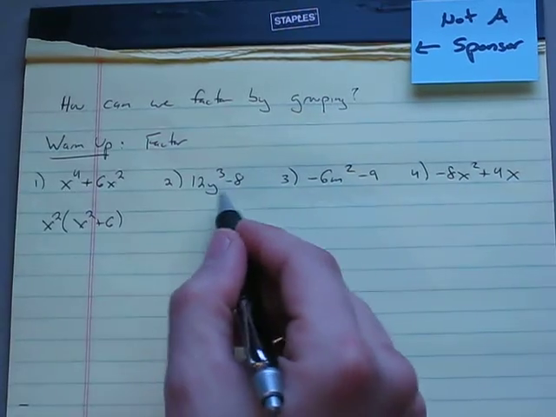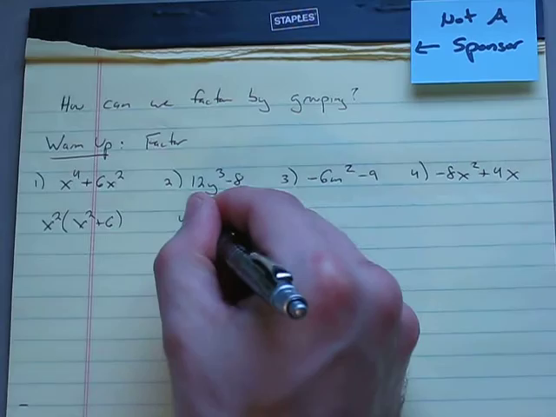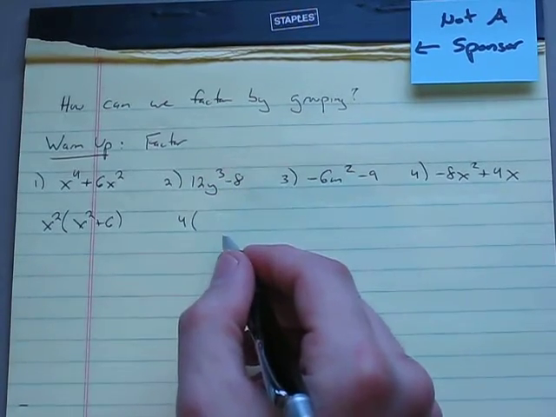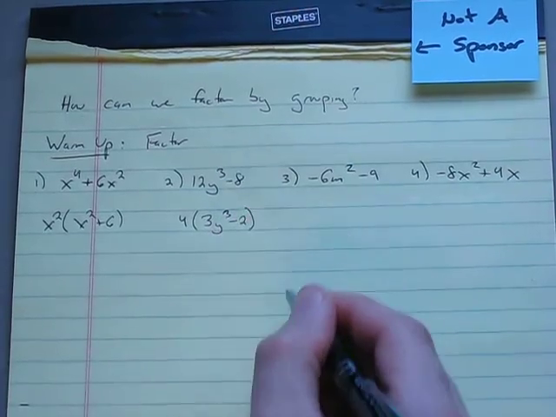On the next one, there's no common variable, but there is a common divisor. So let's divide them both by 4. Dividing each piece by 4 would leave you with a 3y cubed minus 2.